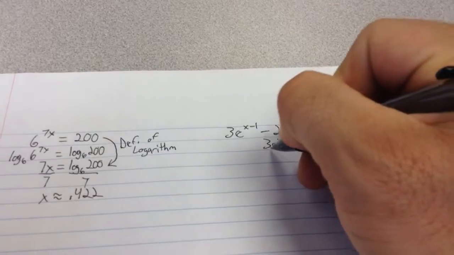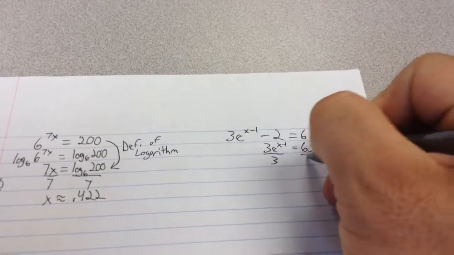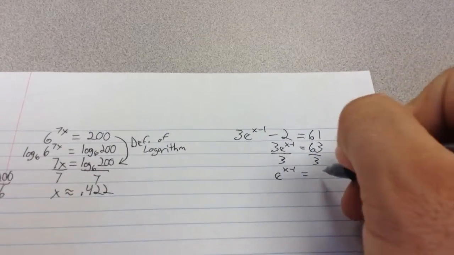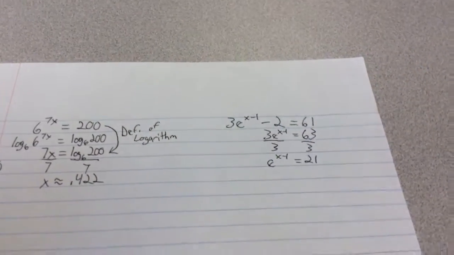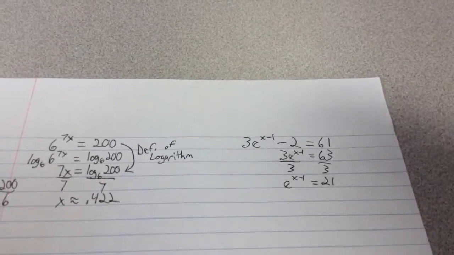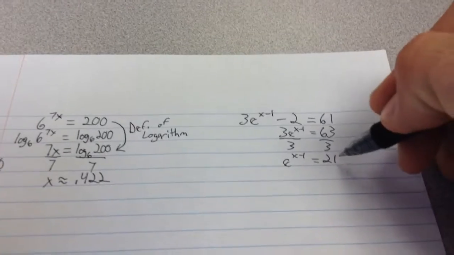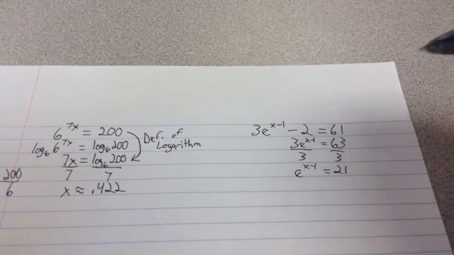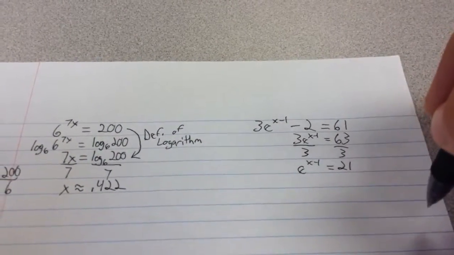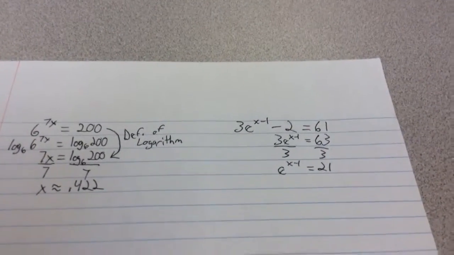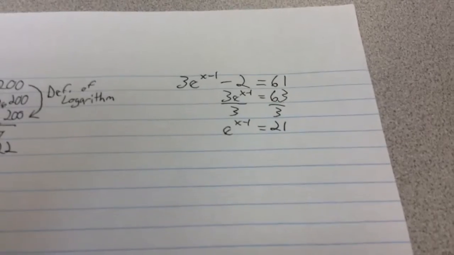Then we're going to divide both sides by 3. If we divide both sides by 3, we get e to the x minus 1 power equals 21. 63 divided by 3 is pretty nice. If it's not nice, guys, then you just divide it normally using your calculator, get a decimal, and do math, enter, enter to change it back to a fraction. It's all calculator work that you can handle there. So then we have this set up now like the other one: 6 to the 7x equals 200, e to the x minus 1 equals 21.